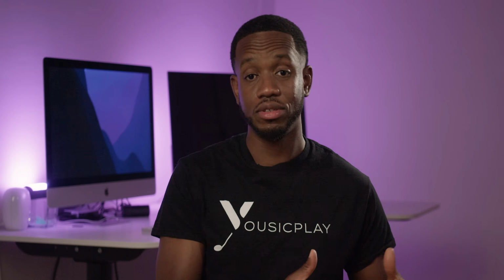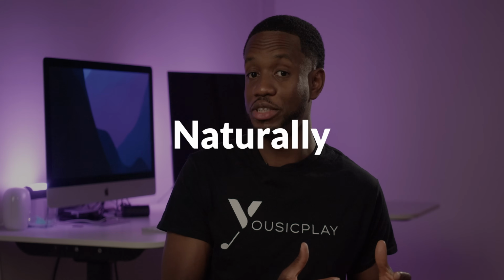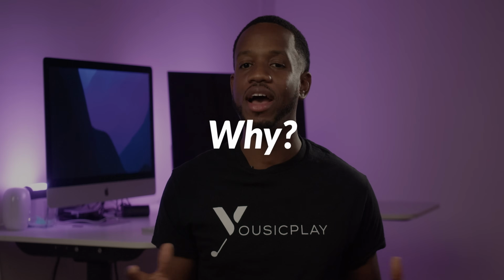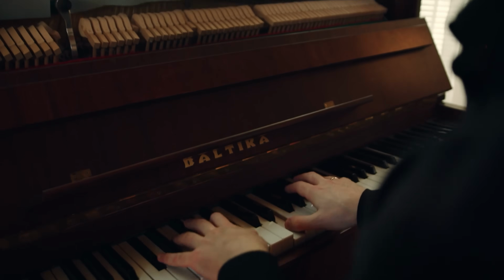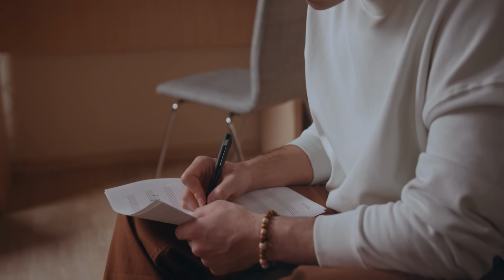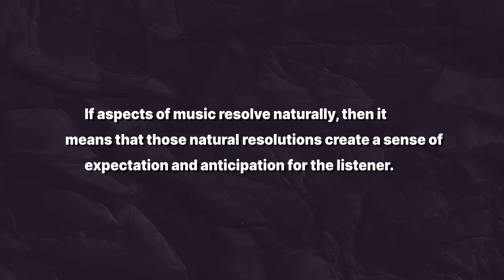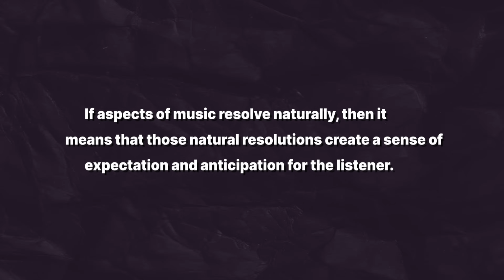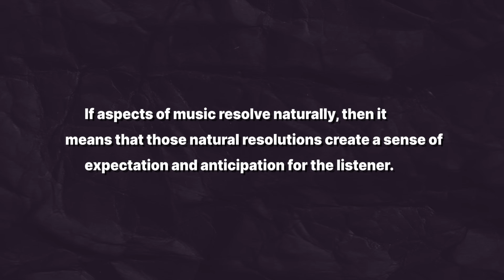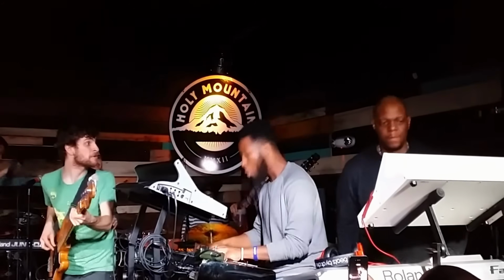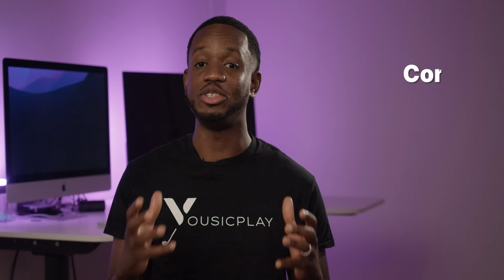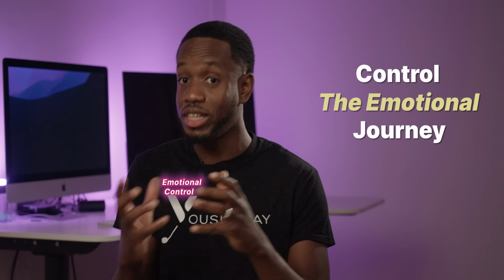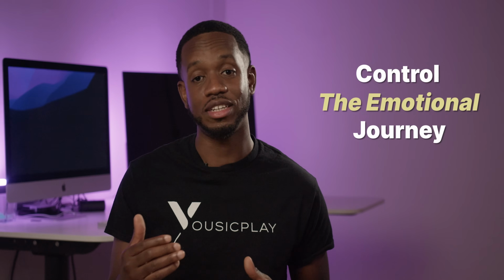So in Autumn Leaves, the chords are resolving naturally, but why? And why is that even important for musicians and songwriters to know and understand? Well, if aspects of music resolve naturally, then it means that those natural resolutions create a sense of expectation and anticipation for the listener. So if you can master what I'm about to teach you, then you can actually start to control the emotional journey of the people who listen to your music.